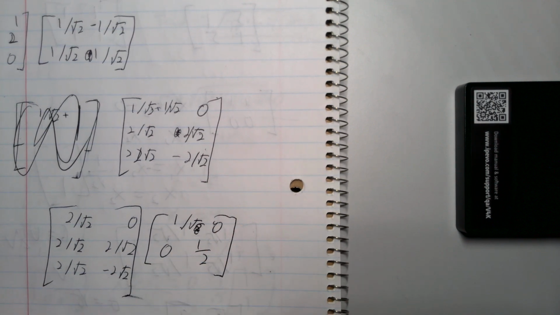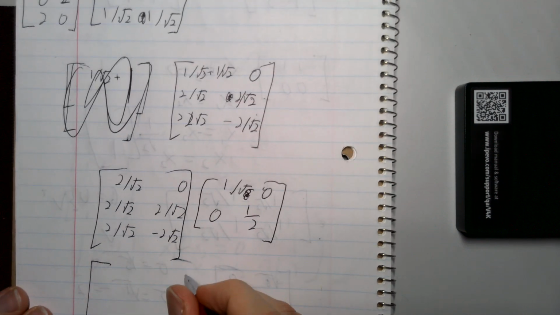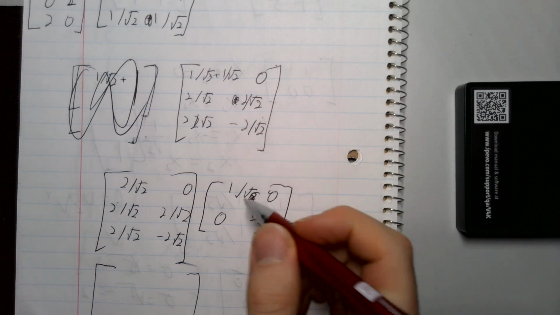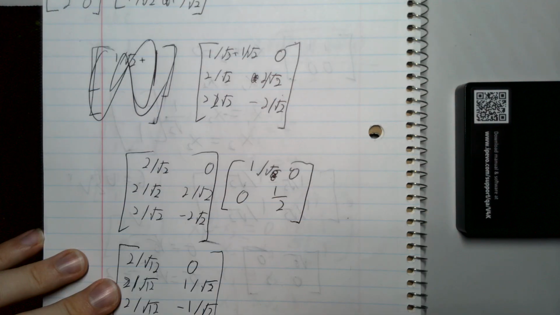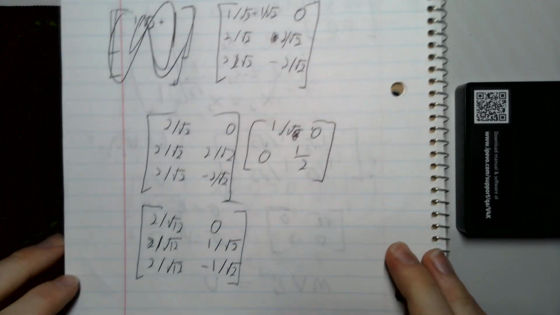So now I'm just going to do that multiplication. Alright, so now we end up with this matrix.